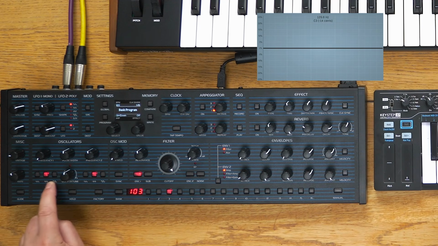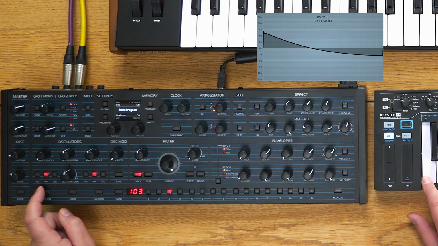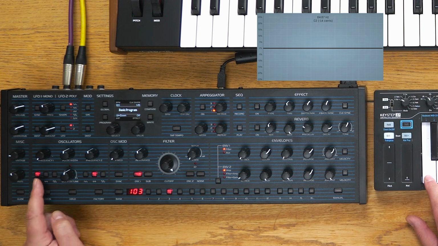We've got this Oberheim style selection of waveforms. Say Oberheim is a bit like the Prophet 5 as well, isn't it? Let's play something. So you've got sawtooth, or a triangle, or a pulse.